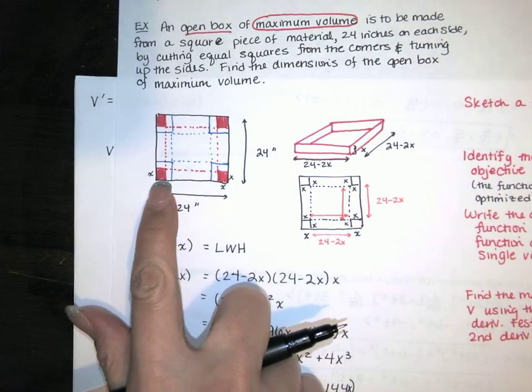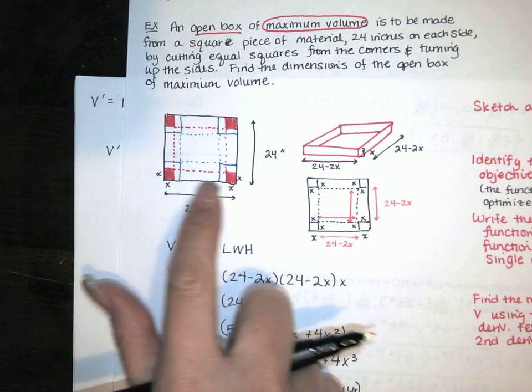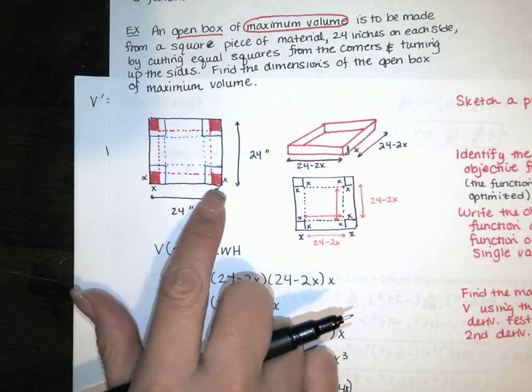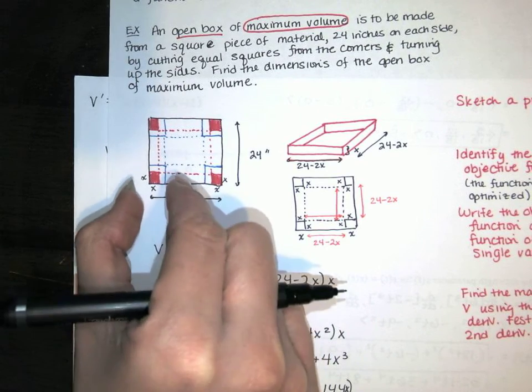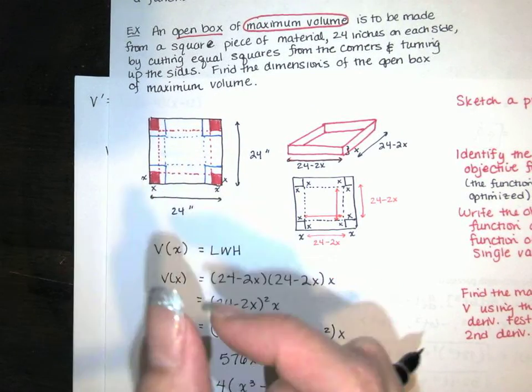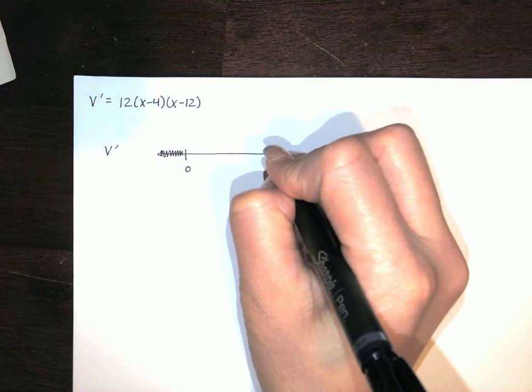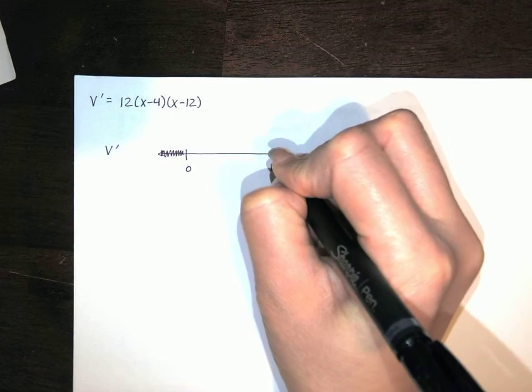And if I'm cutting out a corner from this side, and this is 24 inches, well, x definitely can't be 12, because if x was 12, I'd have 12 over here and 12 over here, and I wouldn't have much of a volume at all. So I think another reasonable bound is x equals 12.